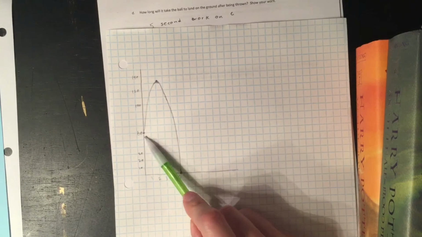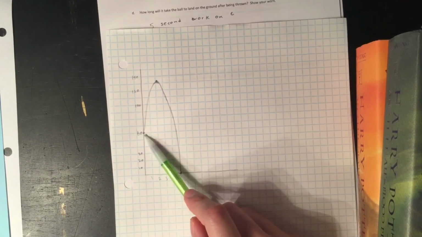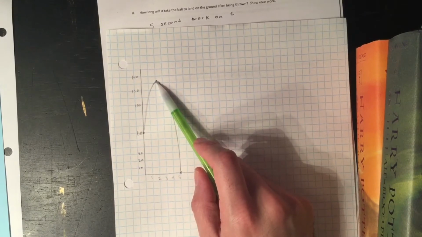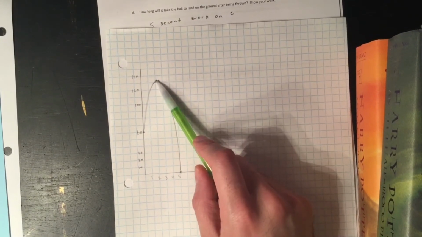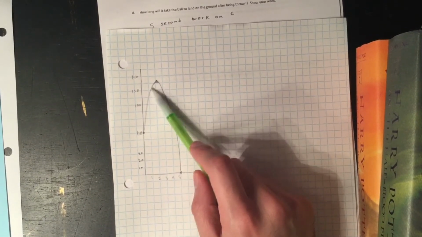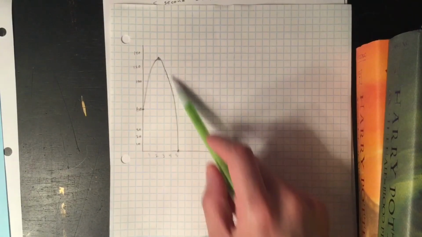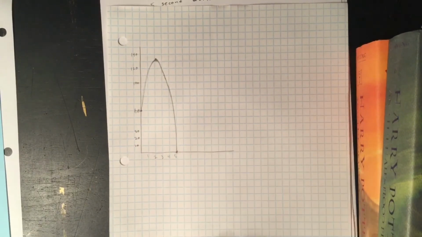Okay, so this would be the graph version of that equation. So again, I just graphed the initial height of 60 feet. It's going to go up until it reaches the maximum at 2.125 seconds, and it'll be at 132.25, and then it'll come back down and reach the ground at 5 seconds. So we just need those 3 points, and we can get a graph of this.